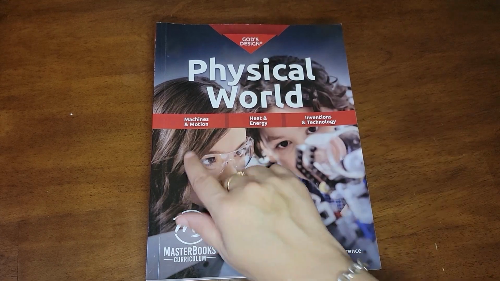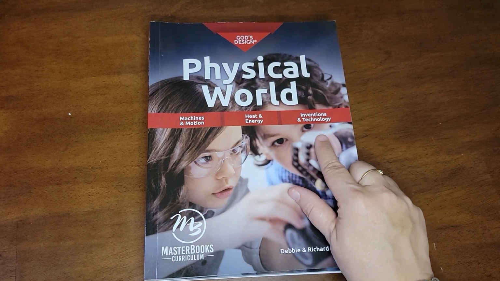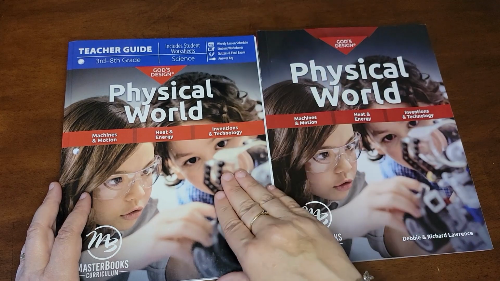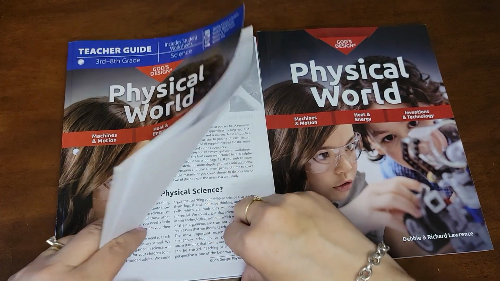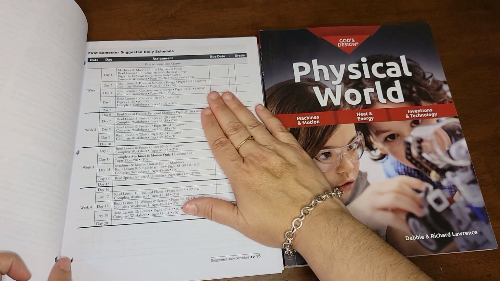For science, we are continuing with MasterBooks' God's Design series. This year we will be using the God's Design Physical World. We have already started this curriculum and we are having a blast with it. God's Design Physical World is from MasterBooks. It contains 3 sections: Machines in Motion, Heat and Energy, and Inventions and Technology. This does have a teacher's guide included as well, which will have laid out your daily schedule. This is for a 4-day-a-week schedule.